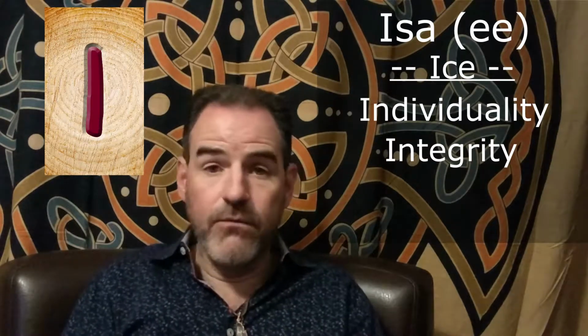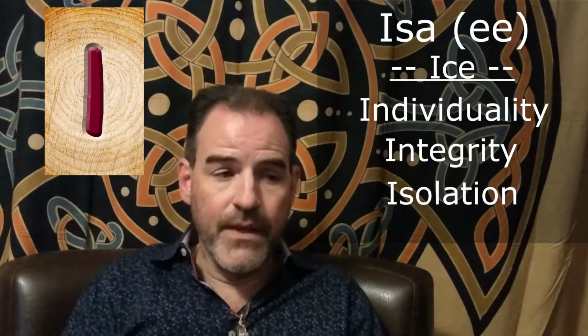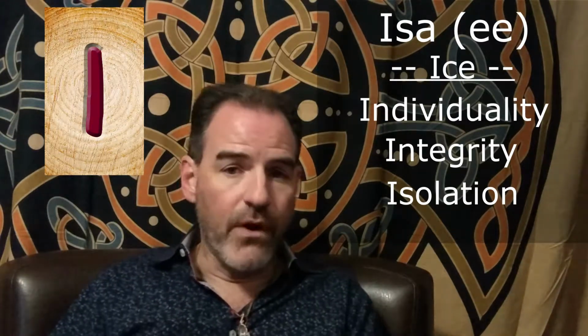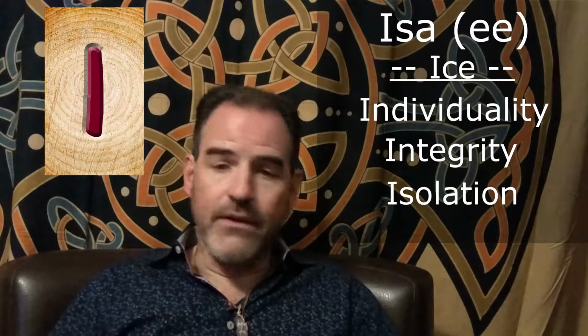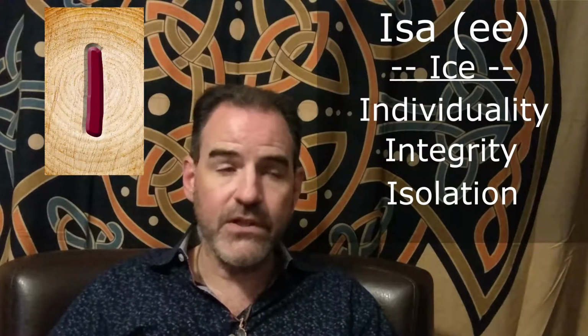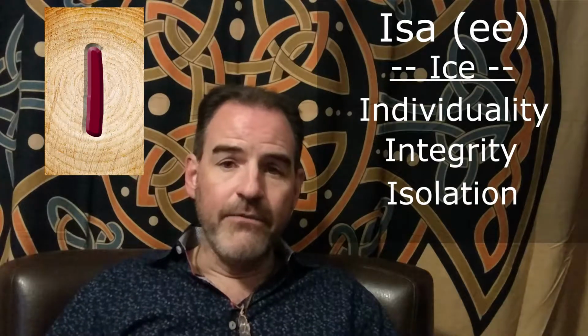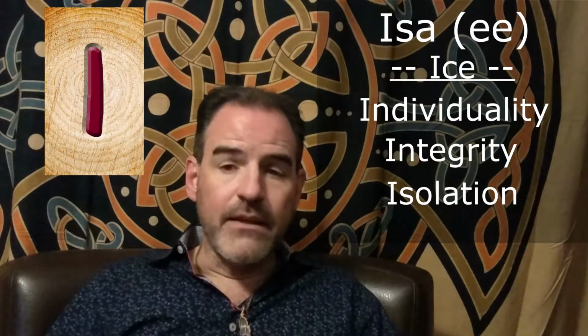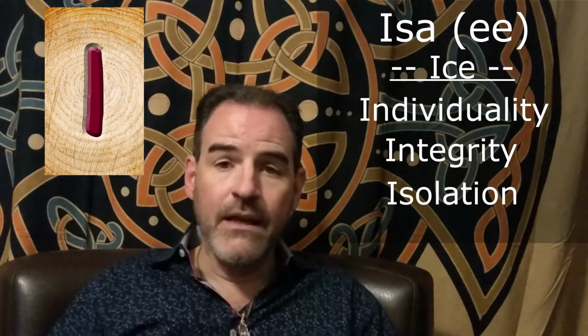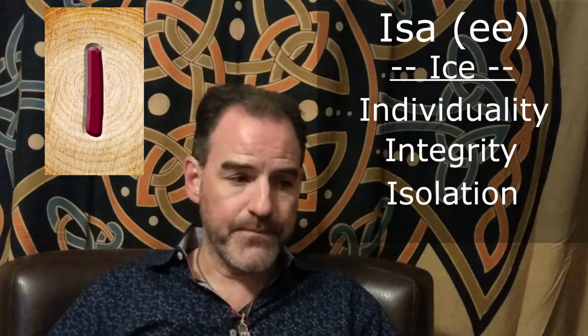It could stand for isolation. It could stand for being separated from the rest. So there are two sides, even though this rune cannot be reversed. That notion of individuality, again, has somewhat of a spectrum and a variety in how it can be interpreted.